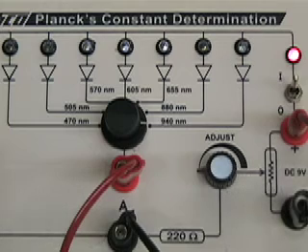Now with this information and the worksheet that accompanies this video, plot a graph of the minimum energy of the electrons in the LEDs as a function of the frequency of the photons that they emit, and from this graph determine Planck's constant.